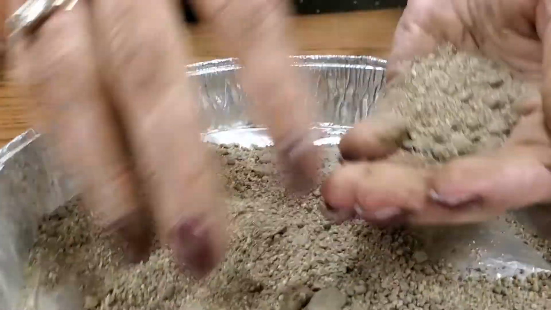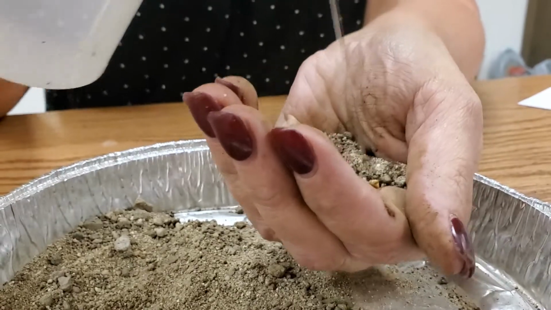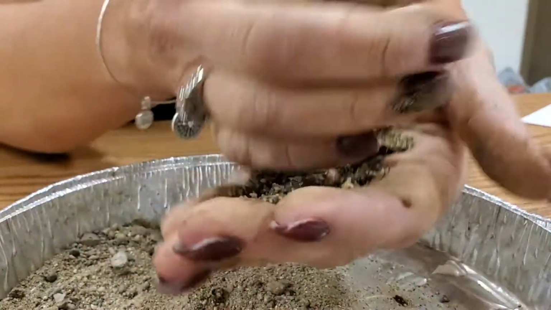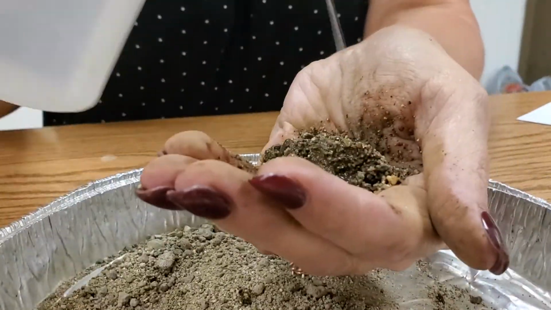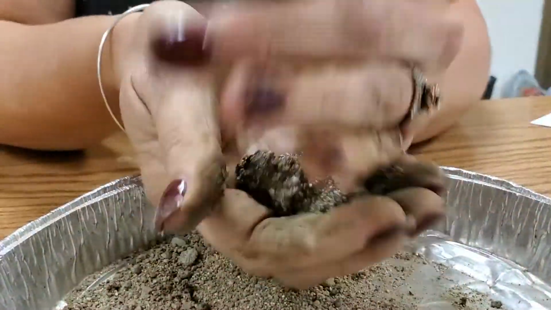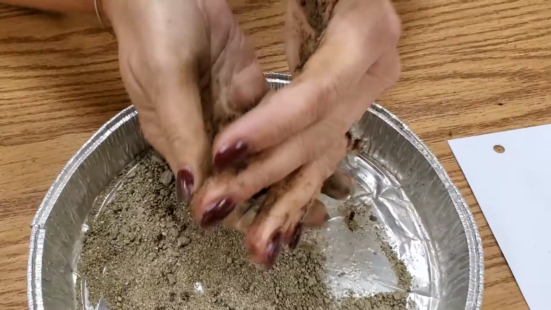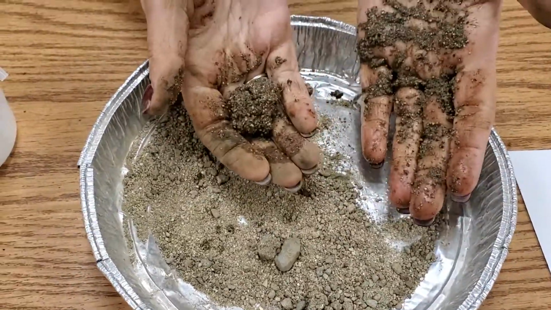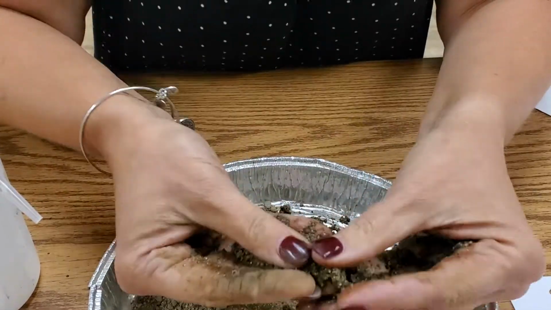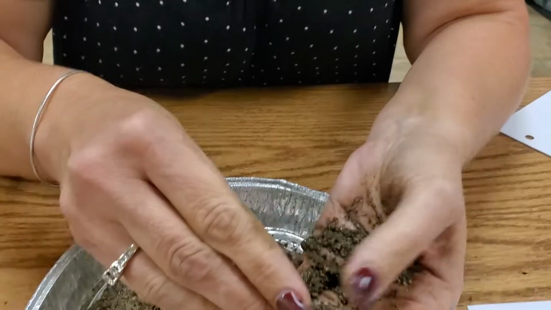So I'm going to put a good portion of this into my hand. Try to form it into a ball. So I'm trying. It's not really sticking a whole lot. And you can hear all the noise that it makes. And I'm going to try to throw it up into the air, and it doesn't hold and form into that ball. So we know that we have a sand. I don't even really have to do any other testing past that.